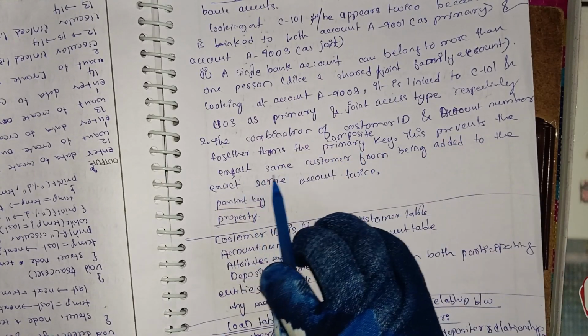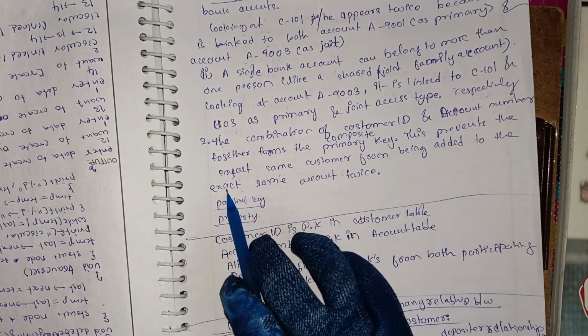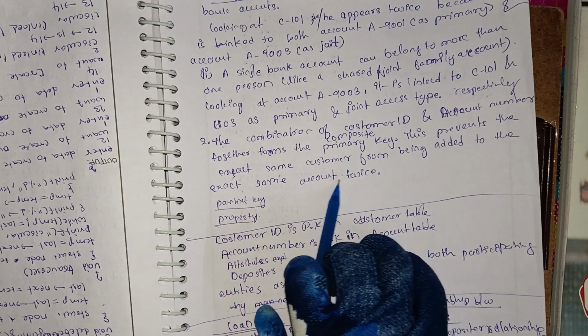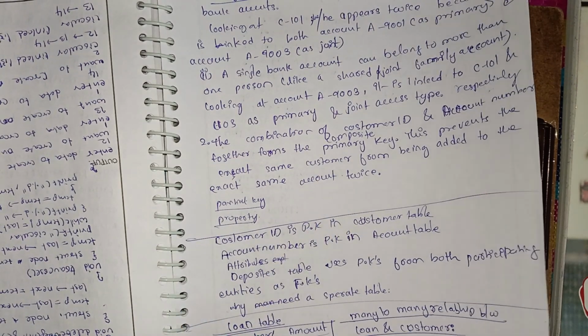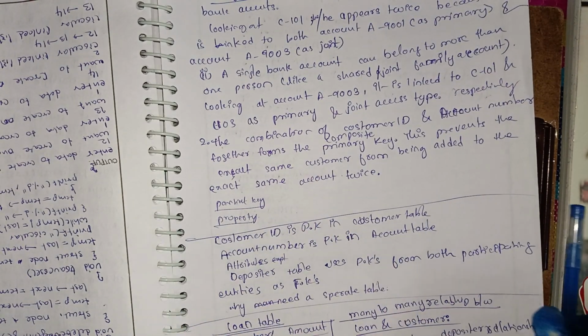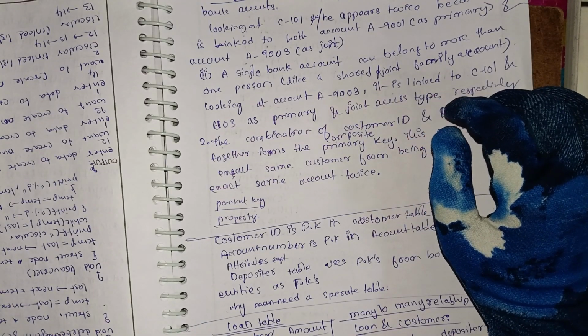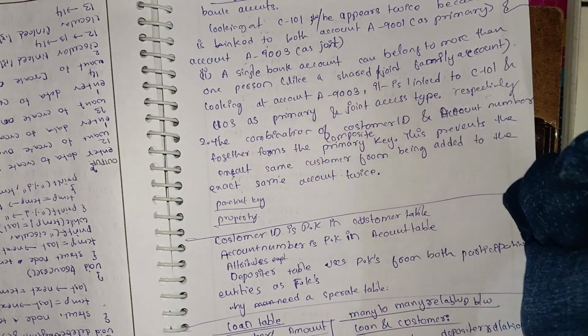This prevents the exact same customer from being added to the exact same account twice. How? By using the partial key definition and partial key property.